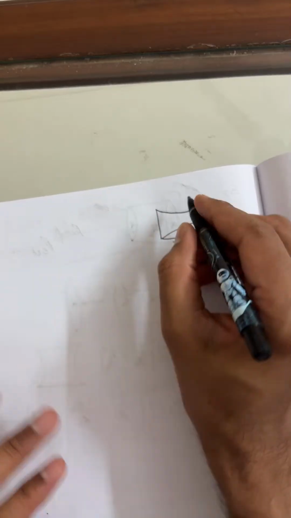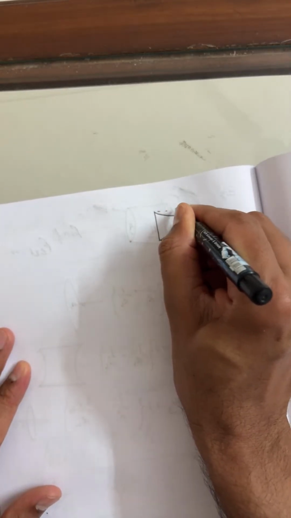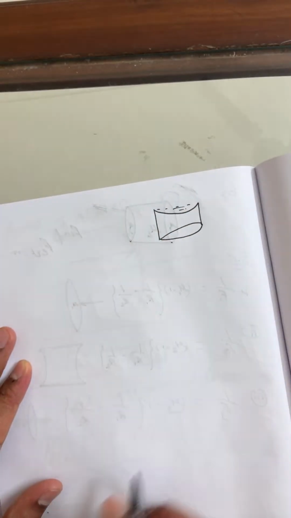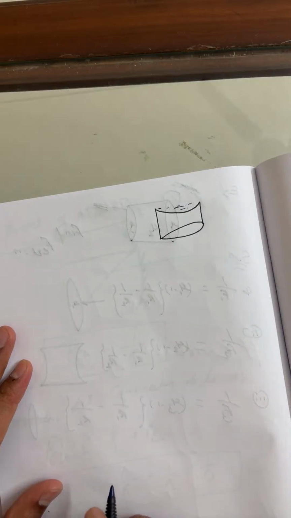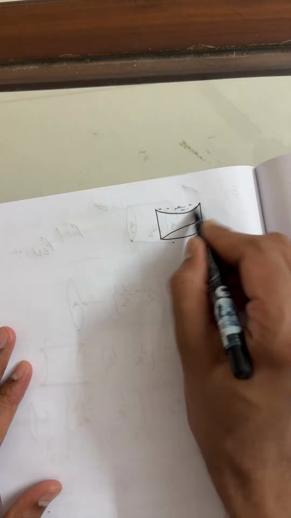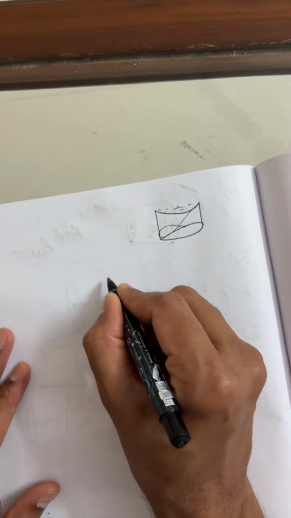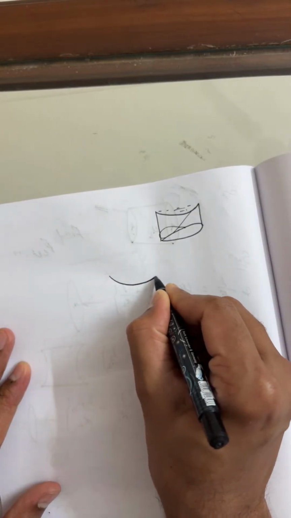Now, students, here I'm considering there is water. You can take this diagram more crystal clear.